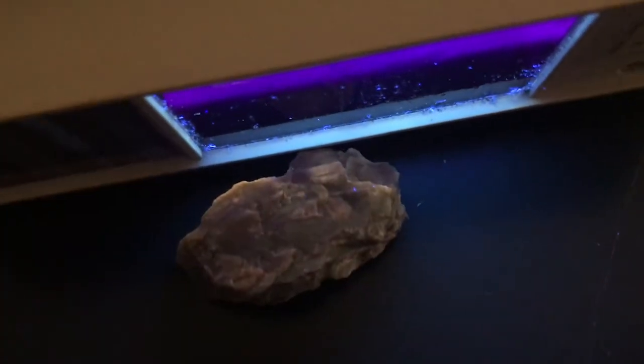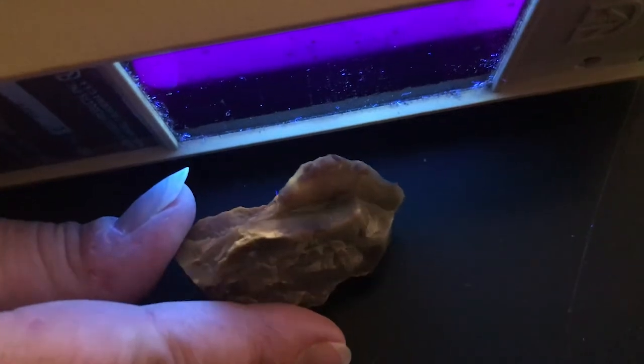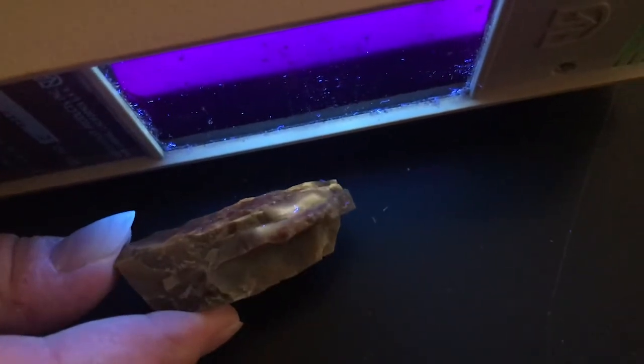Okay. So if you look close, that looks a lot different than it did in regular light. I can kind of see purple streaks, and there are some shiny things that are fluorescing. And it's orange and green. Yeah, orange and green. Not gray like it was. Yeah, because it was a gray rock, and now it's very different, isn't it? It is. Cool.